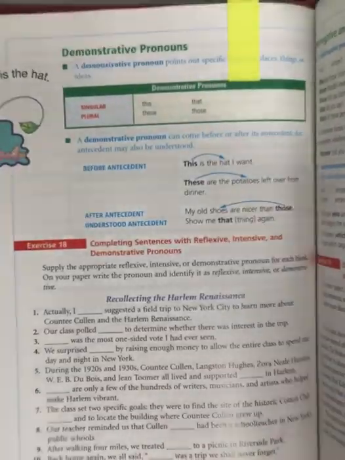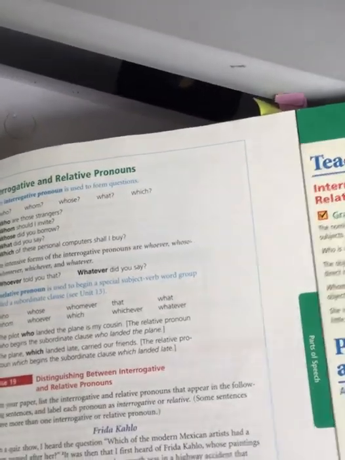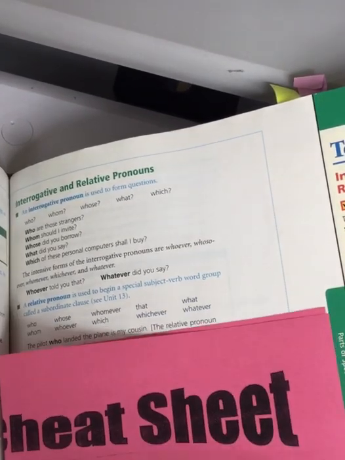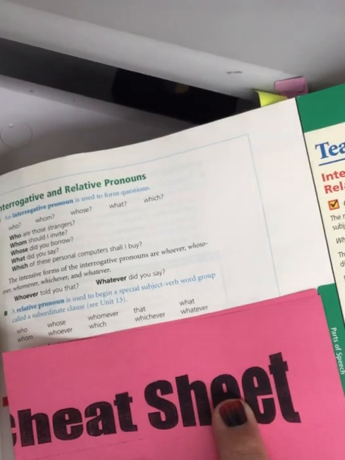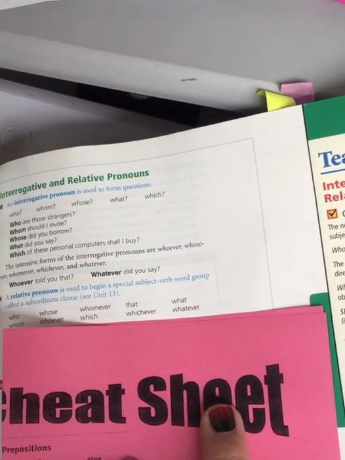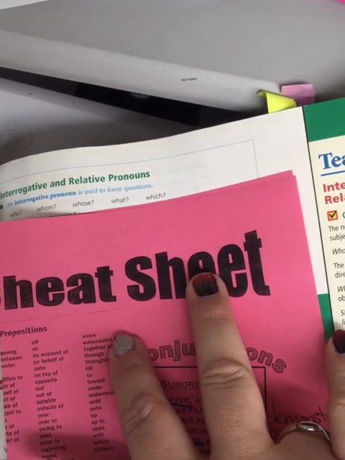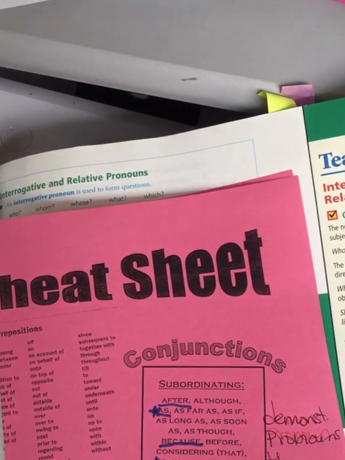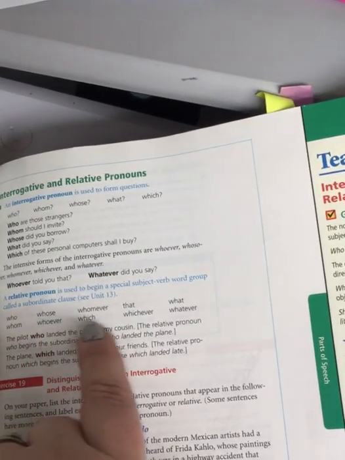Okay, if you look on page 451 of your textbook, then you see interrogative and relative pronouns. All of these are more WH words. And all of these can also be subordinators. These five are the most popular. Who, whom, whose, what, and which. You have those written down? When we add the relatives, we're adding ever to the end.